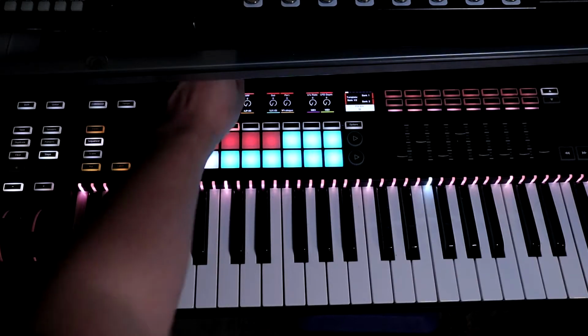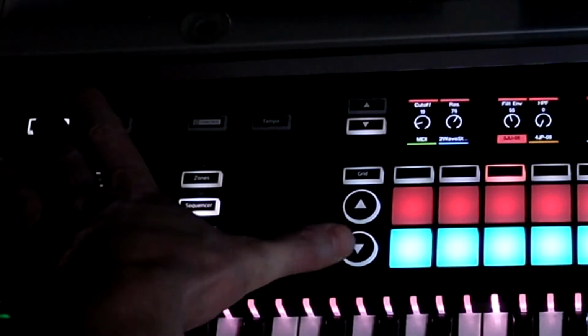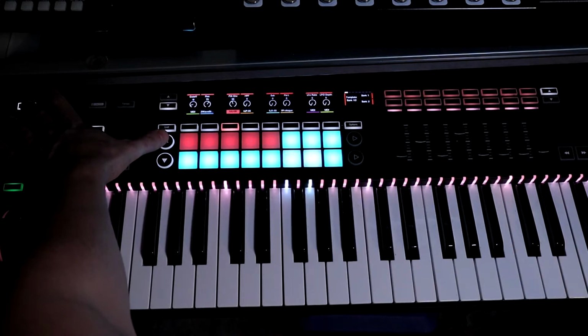Another thing I can do is change the octave. So if I hold down shift and press up or down, it's going to change the octave. Let's go 2 higher.